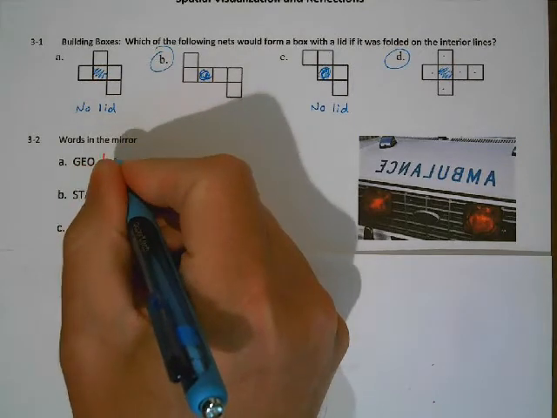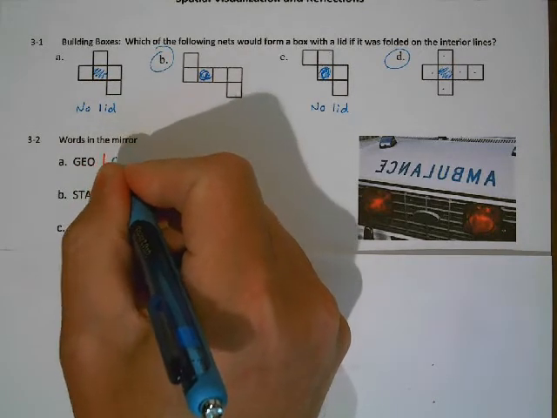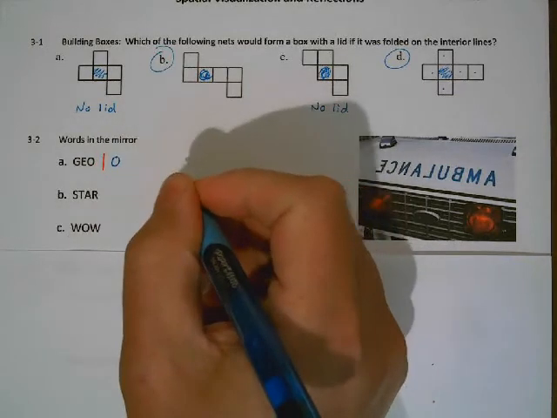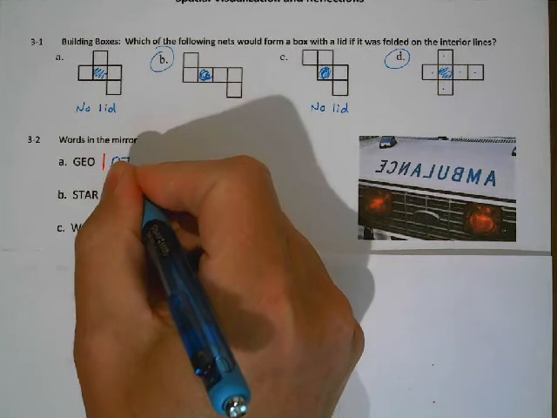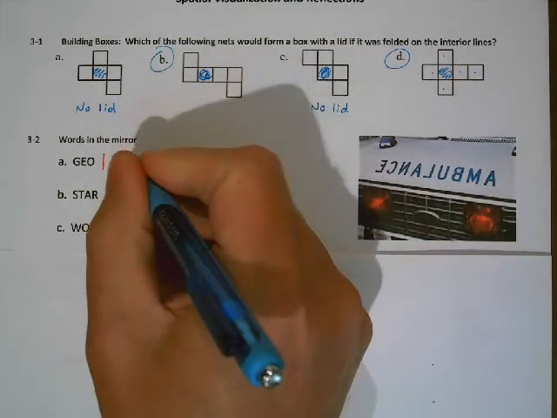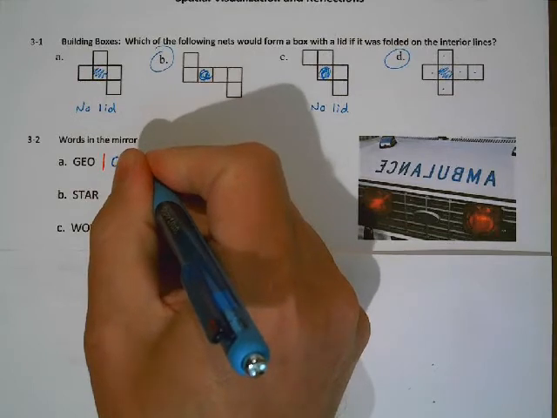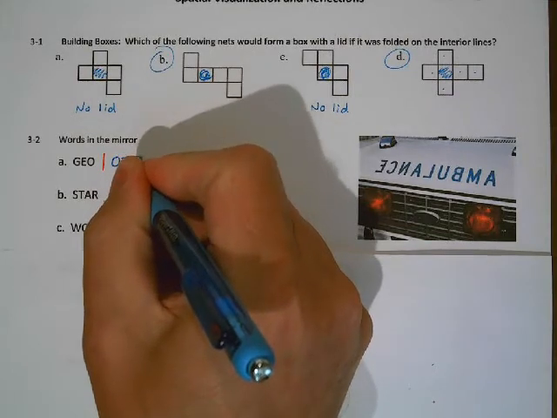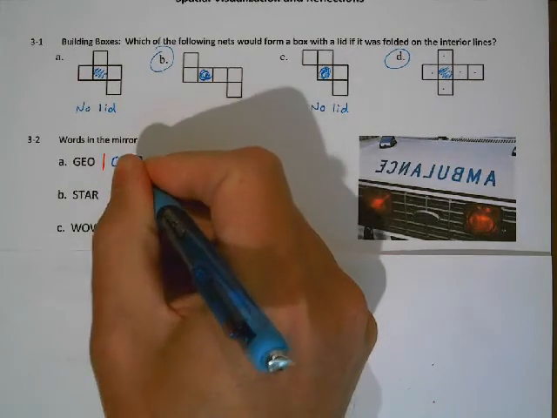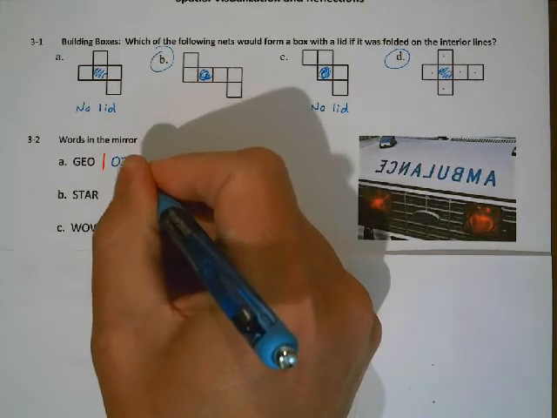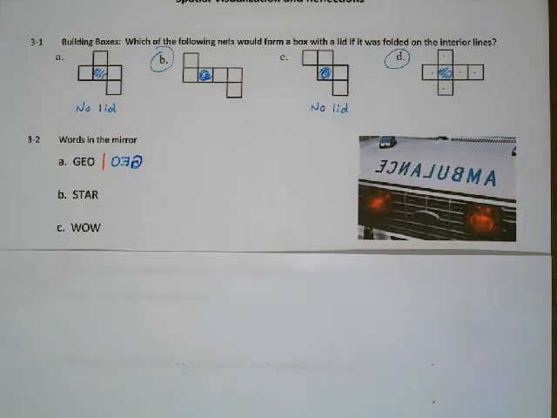So O is the closest thing, so O would show up here on this side. Now E would have to face that way. So there's E, and then the G would also have to face the other way. This is kind of hard to do. Close enough. Oh, I did it wrong. Okay, good enough. All right, so there's geo backwards.